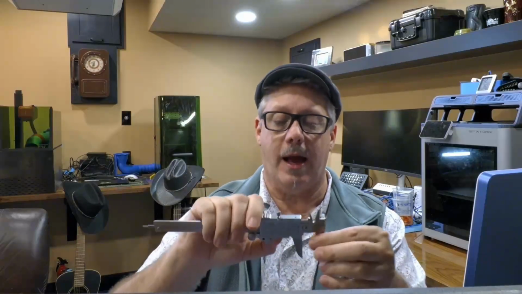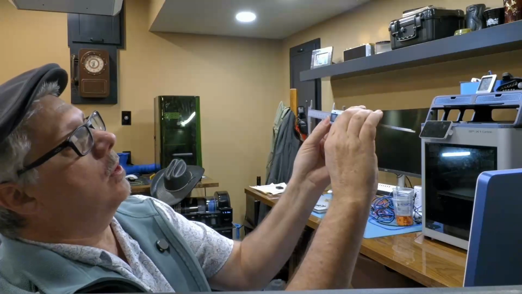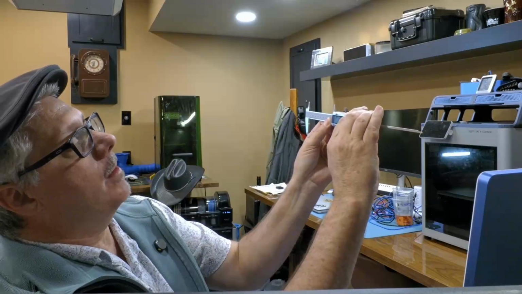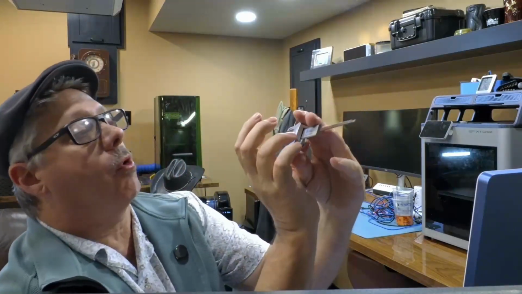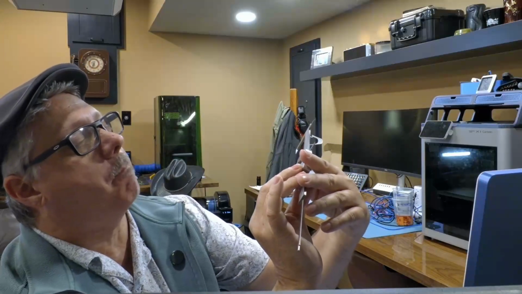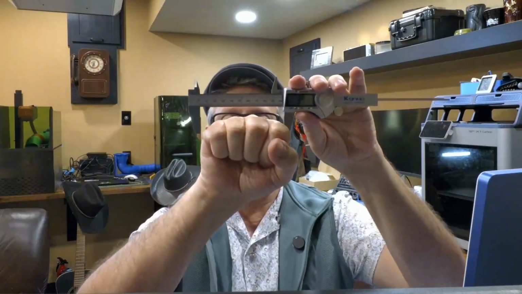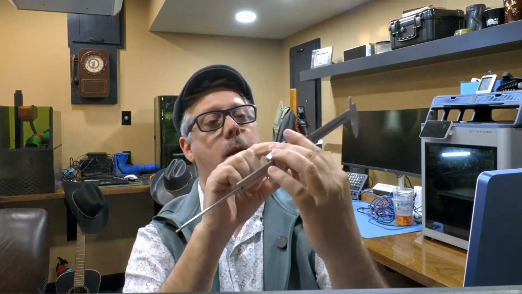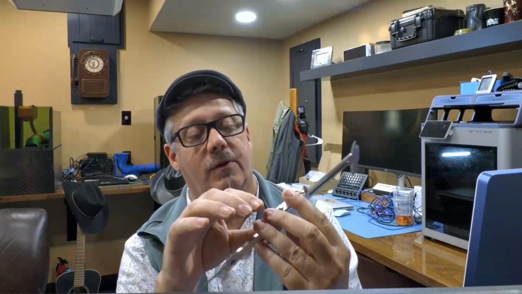So let's just get the old calipers out and let's get them to 100 millimeters. That's going to be 3.9485, basically 4 inches, right? And you see how my fist basically is 100 millimeters, right? Get that back over to millimeters. It's actually 3 inches and 121 over 128, which is crazy. So 100 millimeters, 4 inches, right?